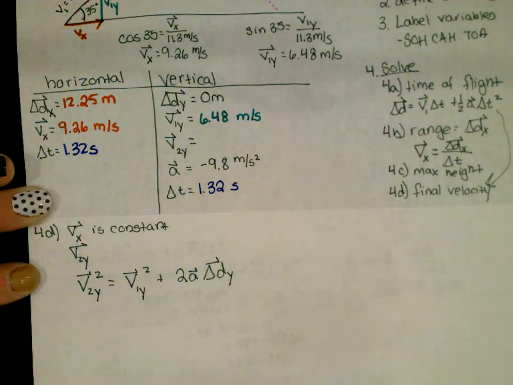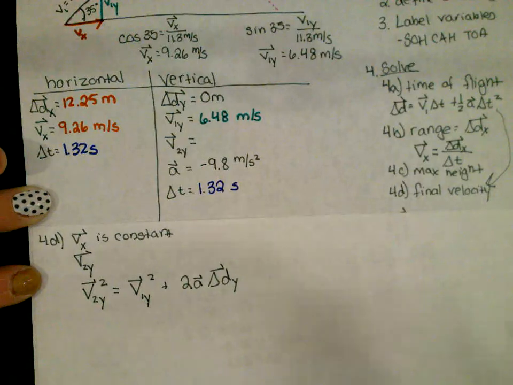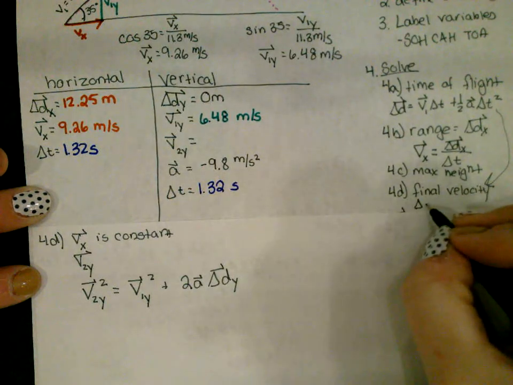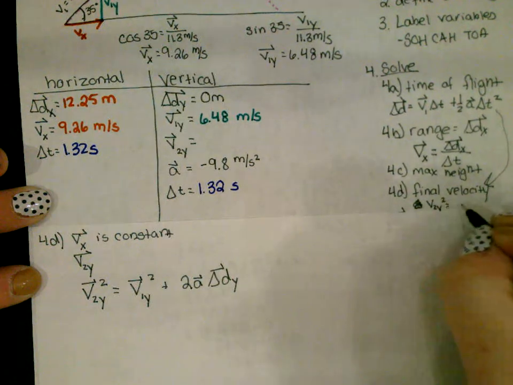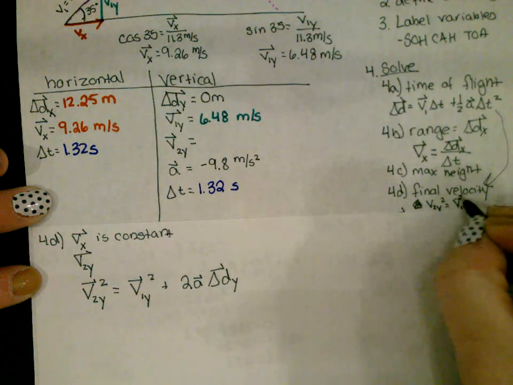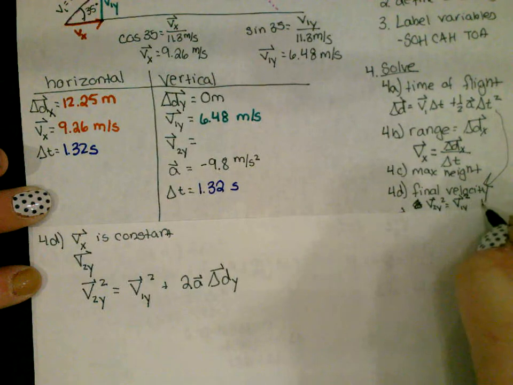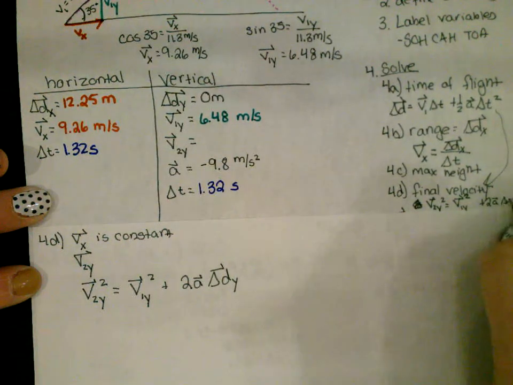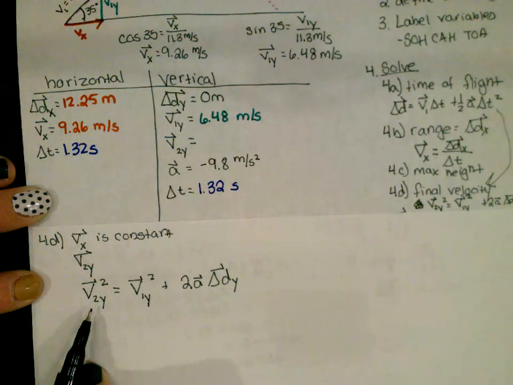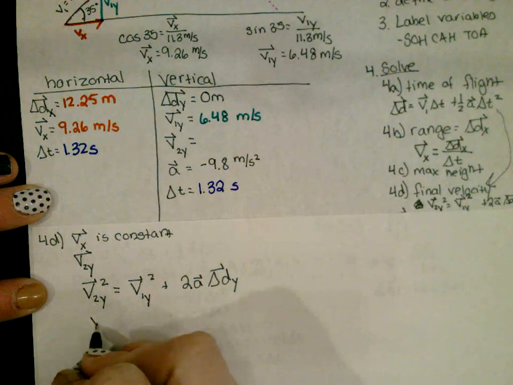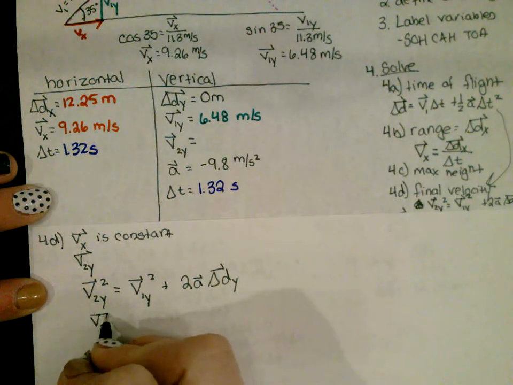So I'm going to write this over here just so I know which equation to remember to use. And I'm going to plug in what I know. I'm looking for this final y velocity. I don't know what that is, so that's what I'm going to leave right here.